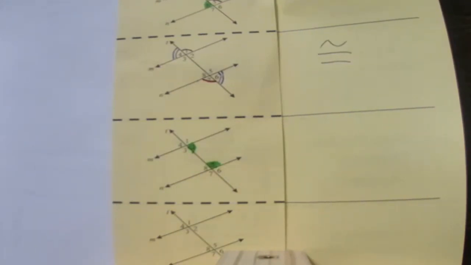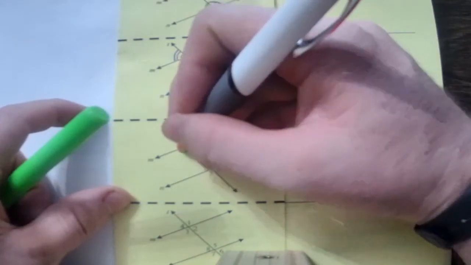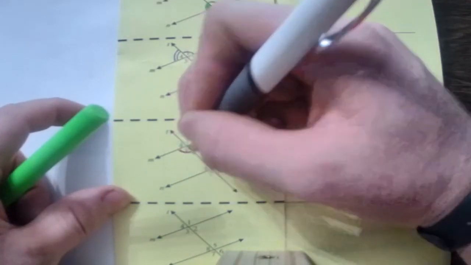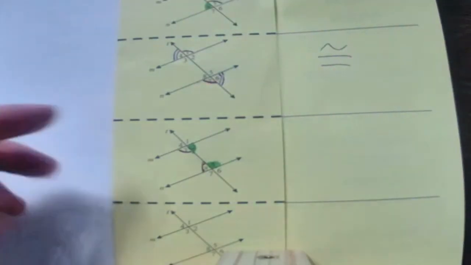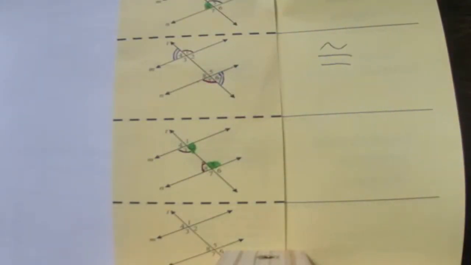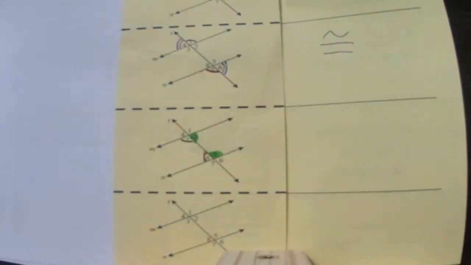And what makes them interiors is they are inside of the parallel lines. So the other one that we have, there's only one other option for this, and it would be 3 and 8. So those are the two options we would have for consecutive interior.